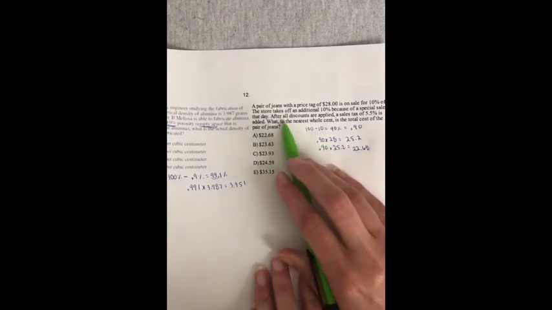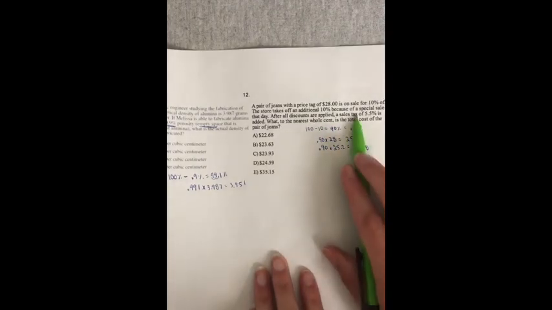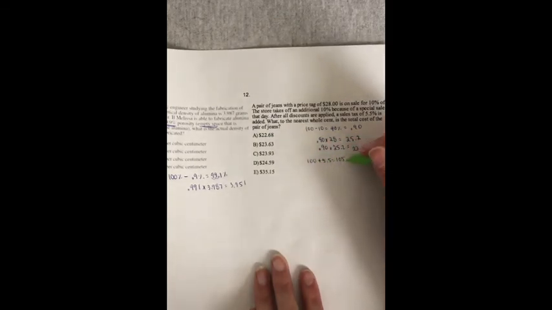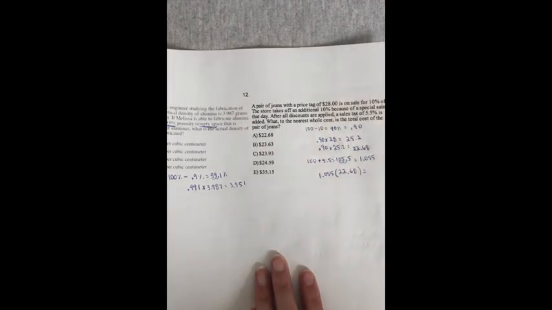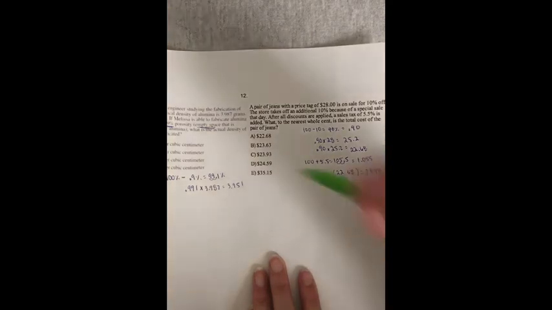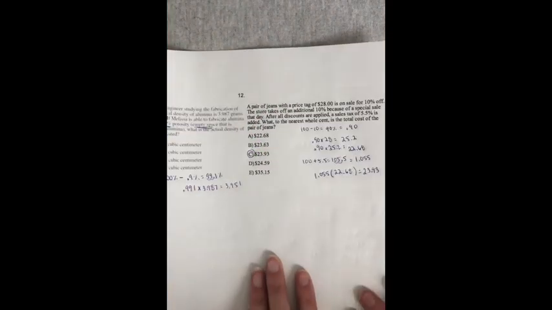Okay? After all discounts are applied, a sales tax is then added. So adding 100, adding the sales tax of 5.5, move that decimal over 2 spots, 1.055. So now we add that sales tax to that discounted price. 23.93. What to the nearest whole cent is the total cost? 23.93. And we are done.